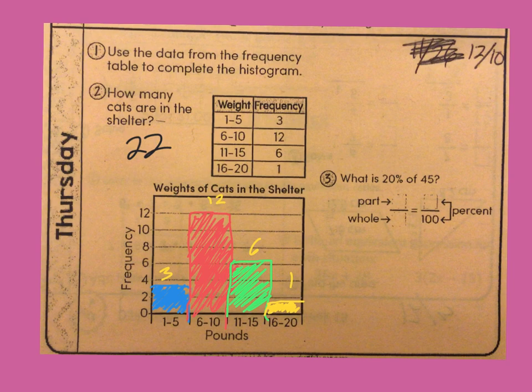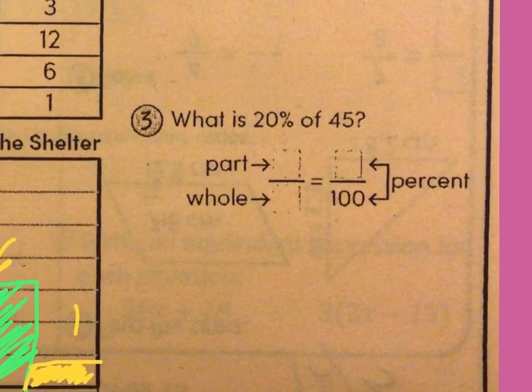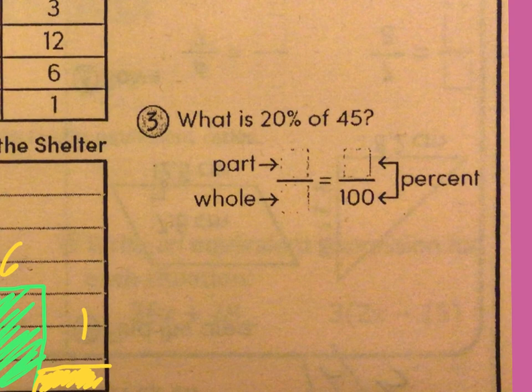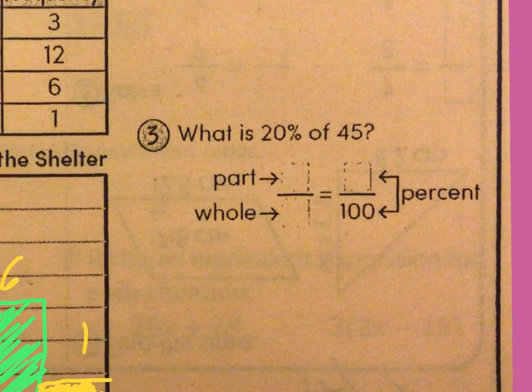Number 3. What is 20% of 45? Now, we haven't even got to percents. This is what we're going to talk about when we come back from our holiday break. But I can introduce this to you so you can kind of be thinking about it. So what is 20%? The percent goes here, so we're going to put the 20 here. And is over of, is part, of is whole. So we have the of 45, and we have x here.